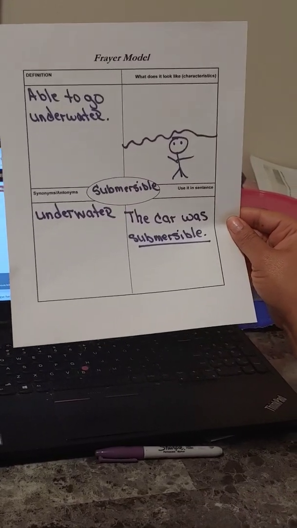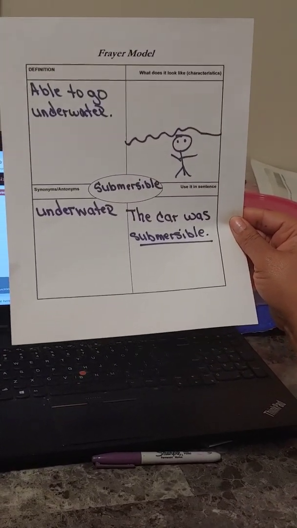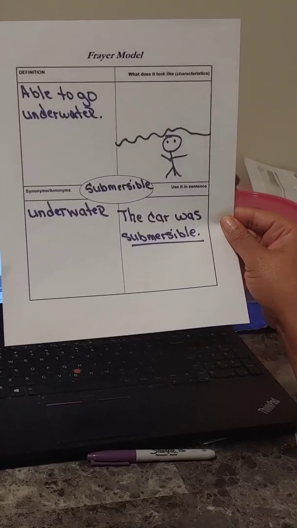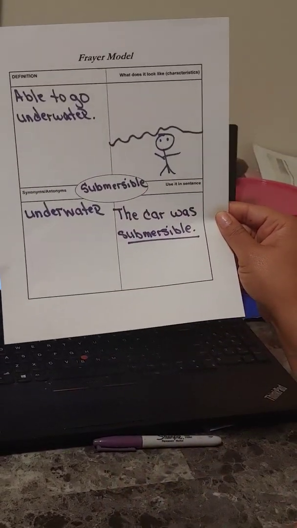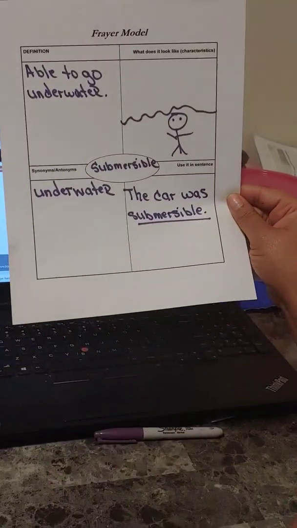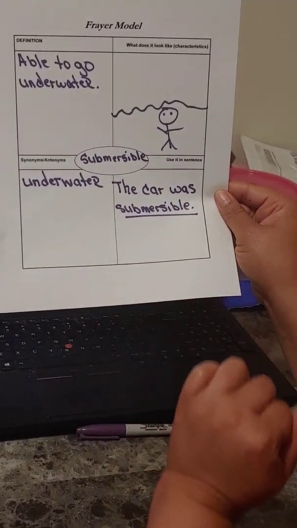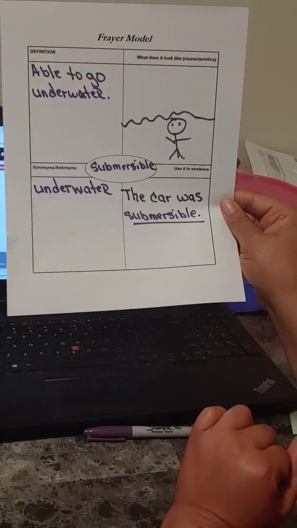I would encourage you to take pictures and text them to your teacher, either Miss Branch or Miss Vega. I've done one. Your job is to do two. Again, I did one. Your job is to do two. Your words will come from your vocabulary that are here.